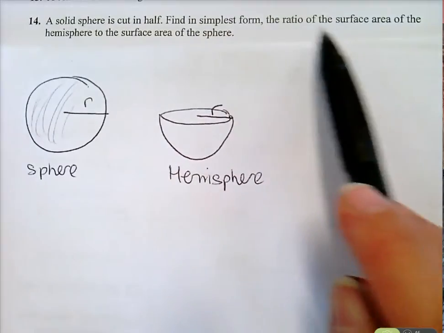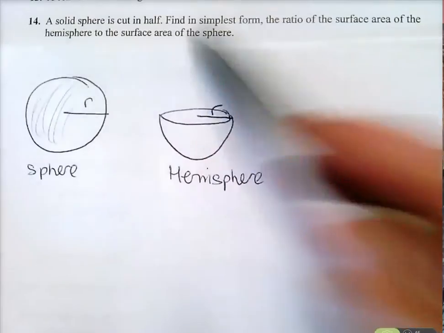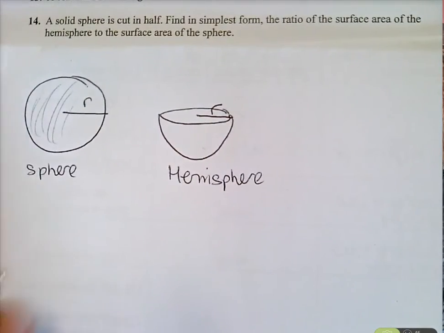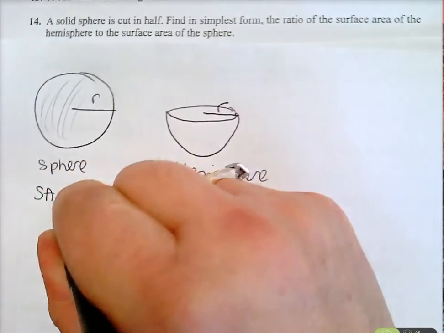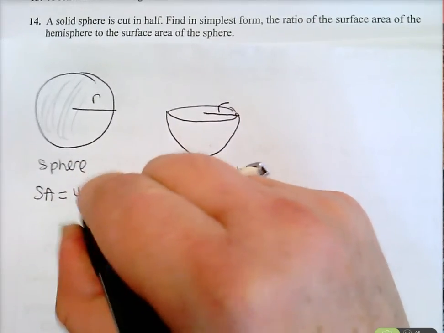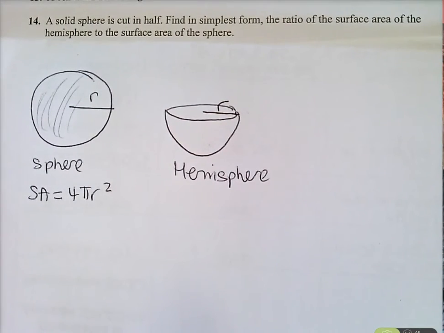A solid sphere is cut in half. Find in simplest form the ratio of the surface area of the hemisphere, that's this one, to the surface area of the sphere. All right, do you want to do the sphere first? What's the formula for surface area of a sphere? Good. So that's the surface area of a sphere.